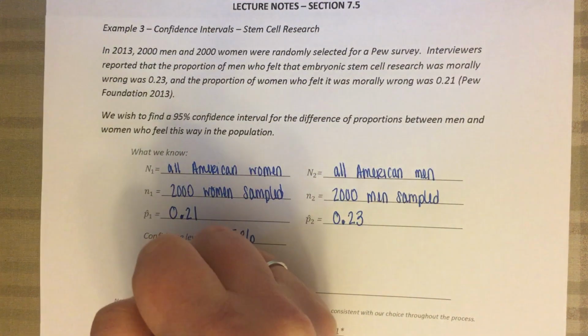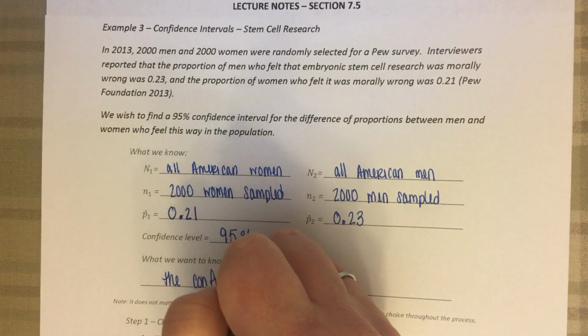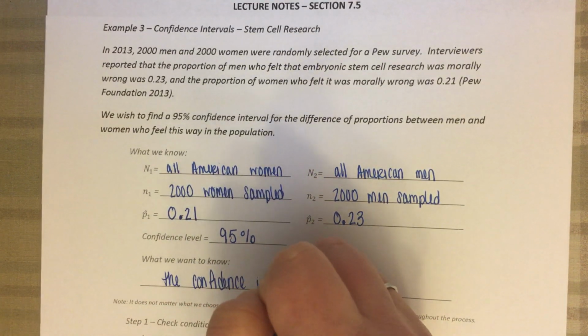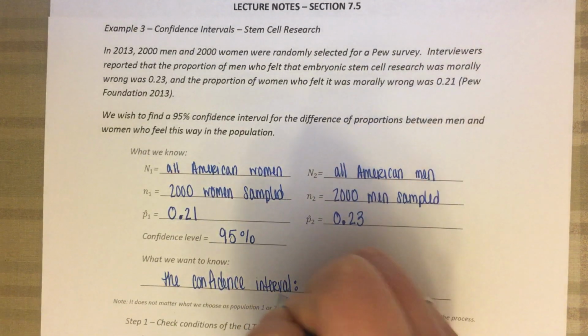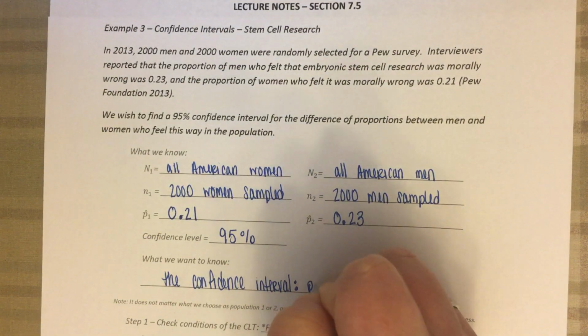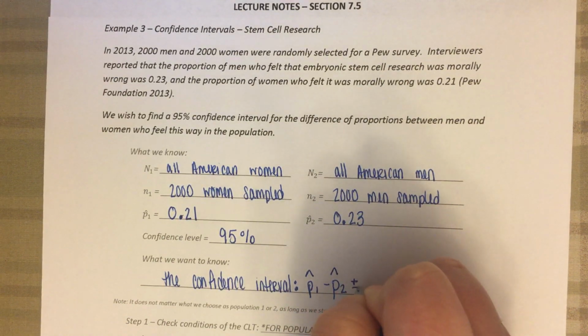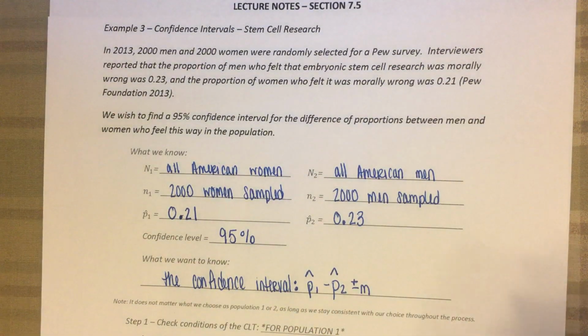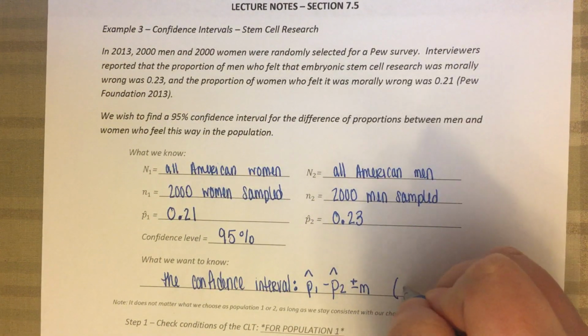And what we want to know is the confidence interval, which again is P1 hat minus P2 hat plus or minus M. Then as we're looking at these, we want to decide: is 0 included?